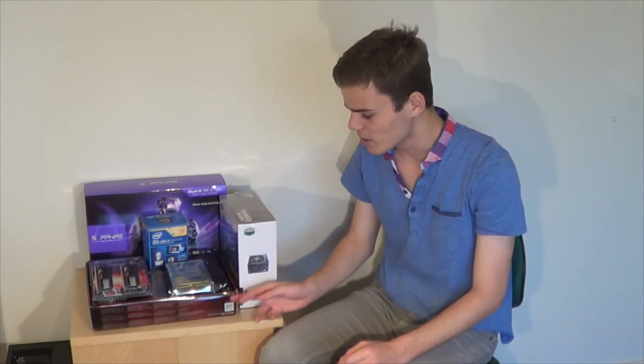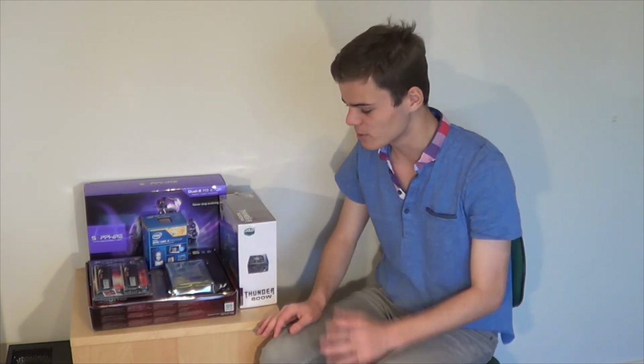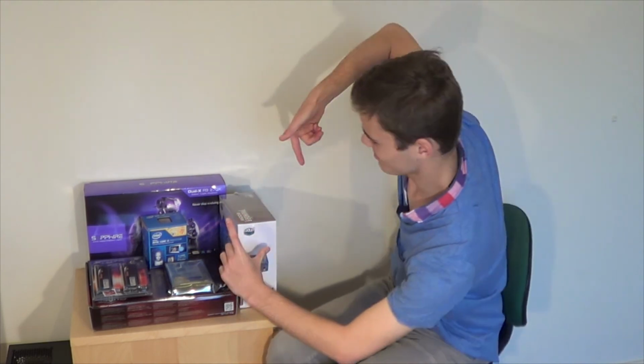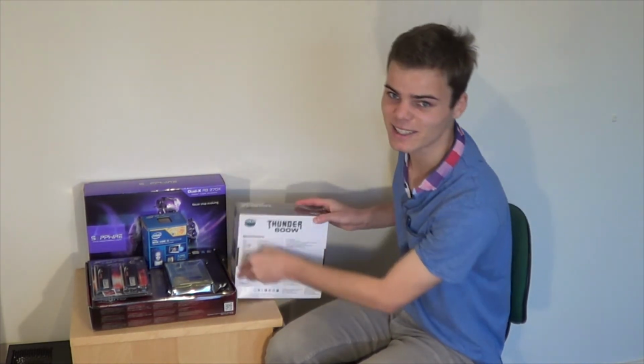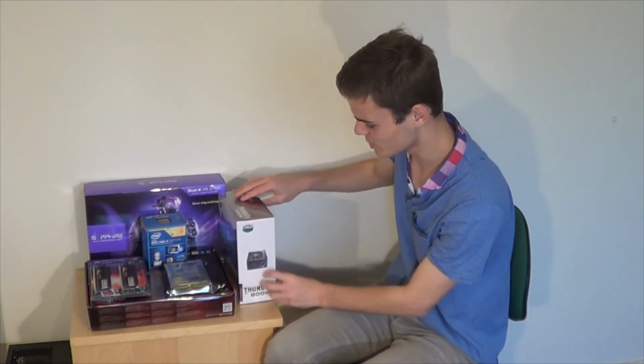Now, the only important thing about a case is its size. That is, what size is the motherboard and what size can the case support. For example, this is an ATX motherboard, so when I bought my case, I had to be sure that the case could easily support an ATX motherboard. There are a few different types. There is an ITX, which is a very, very small board. It's yay big, around about the same size as that packaging.